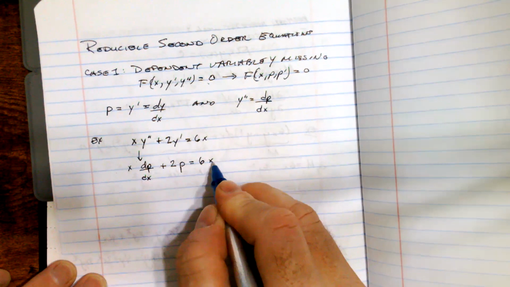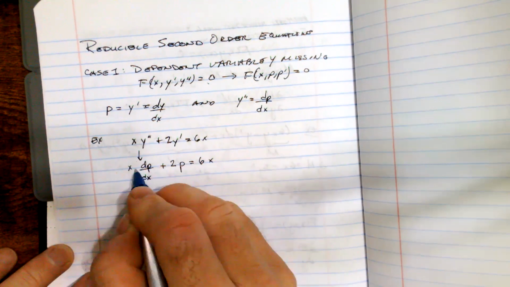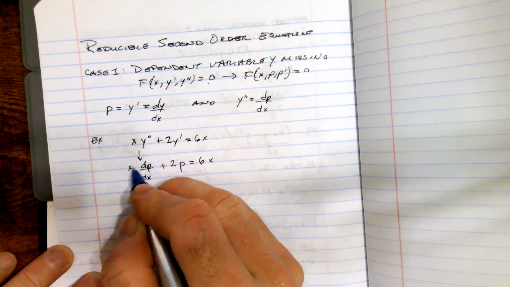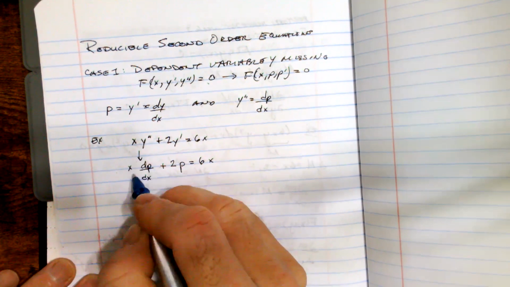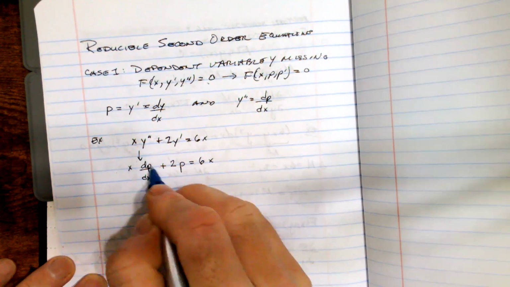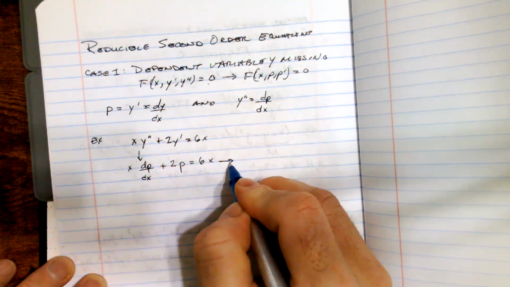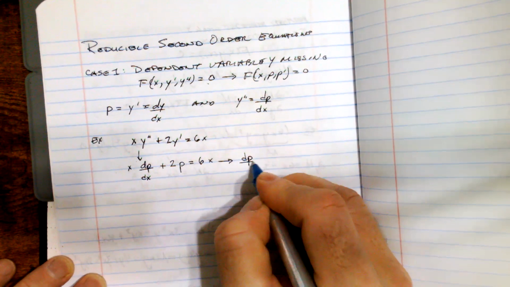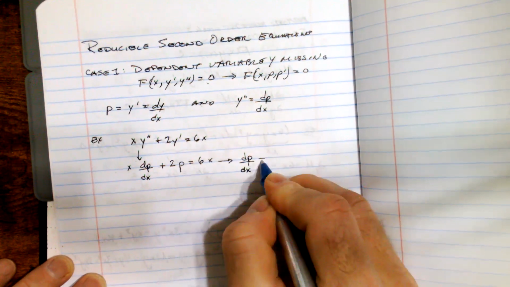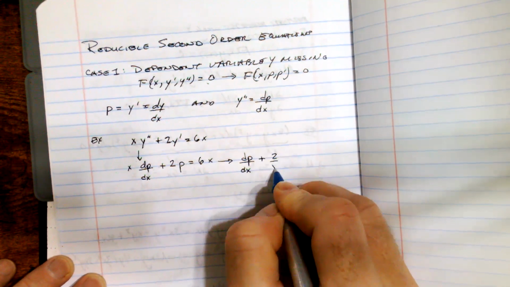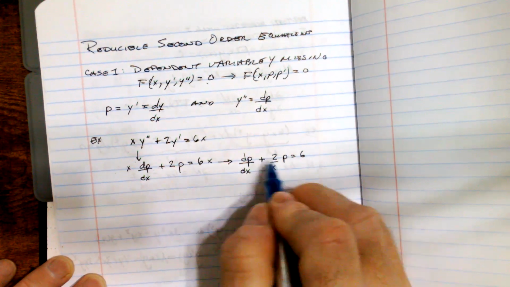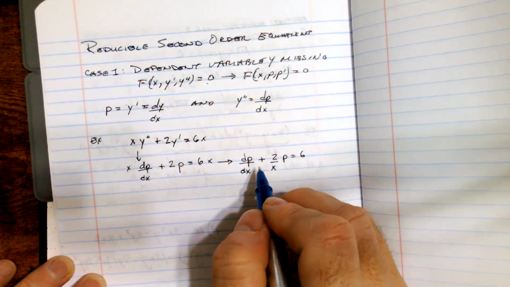And then as in many problems, we may divide everything by this leading function here to put it in the more common form. If I divide every term by x, what I'm going to get is dp dx plus 2 over x p is equal to 6. So it's a constant term provided, of course, that x is not equal to 0.